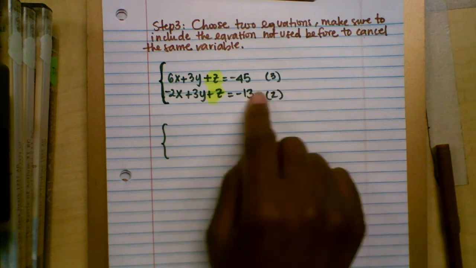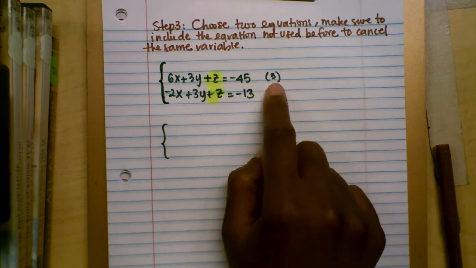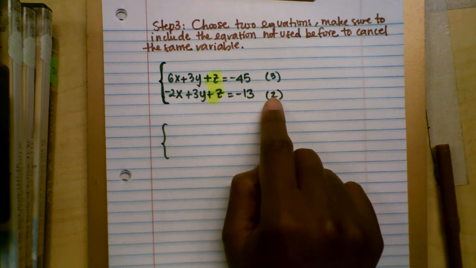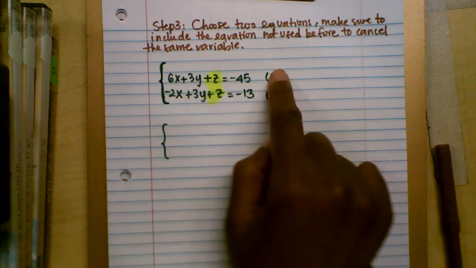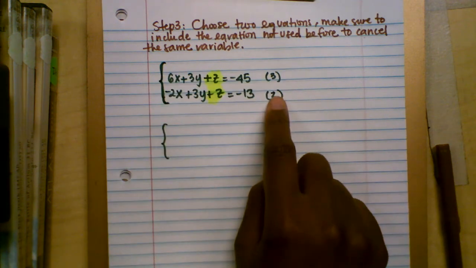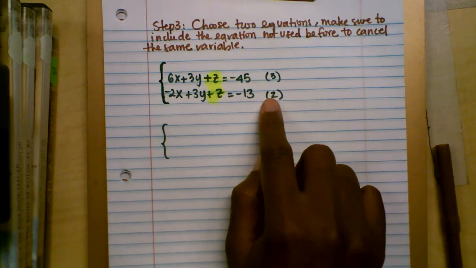The other equation can be either equation 1 or 2. You can choose equation 1 or 2. For me, I chose to use equation 2, but you could use equation 1. You just have to make sure that you use the equation not used before, and then one or the other, which here I chose equation number 2.